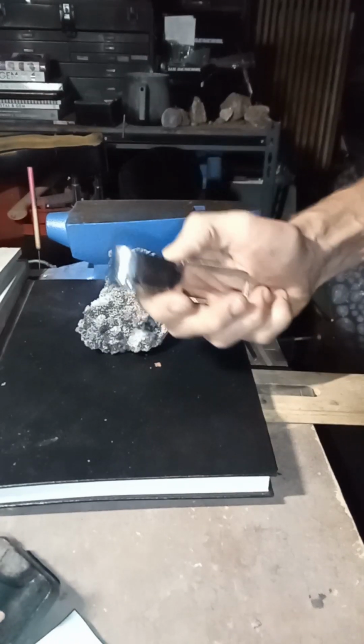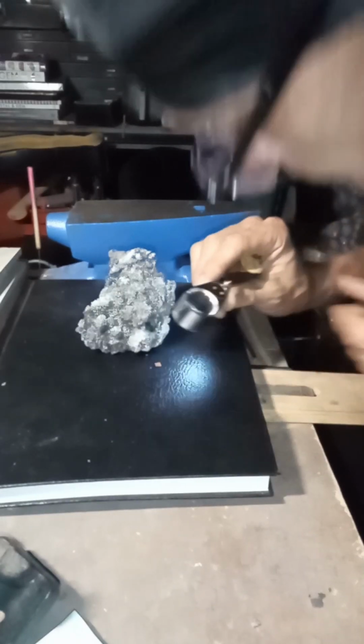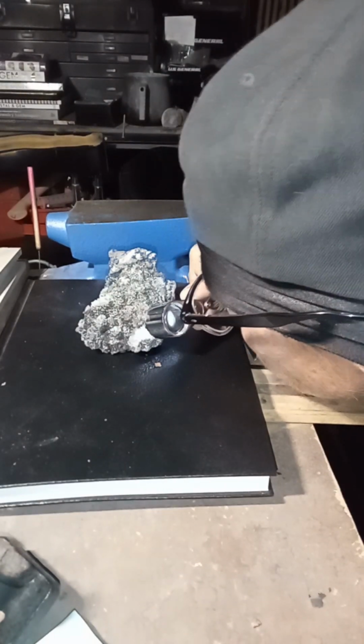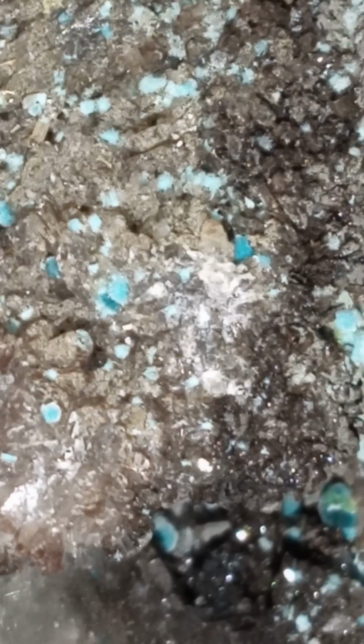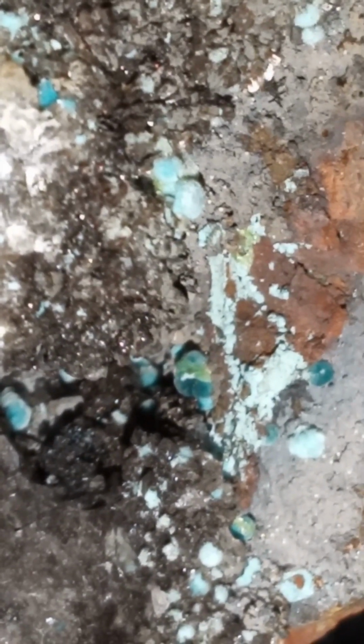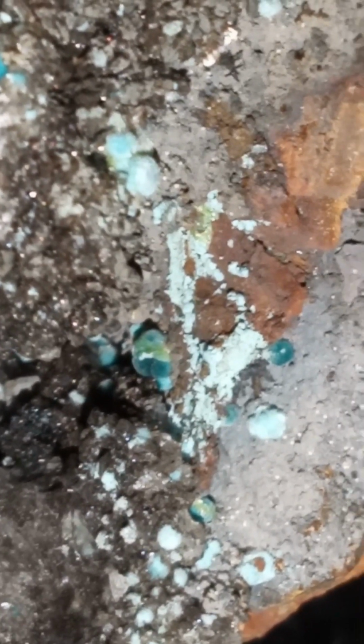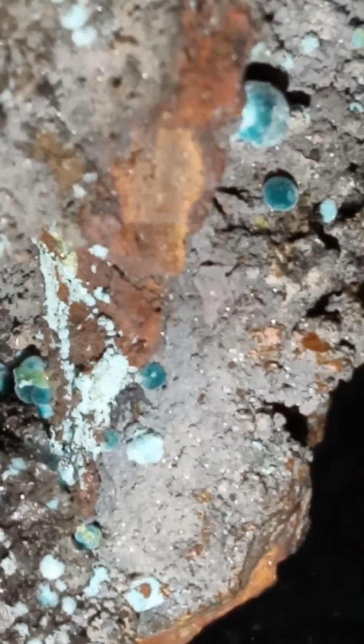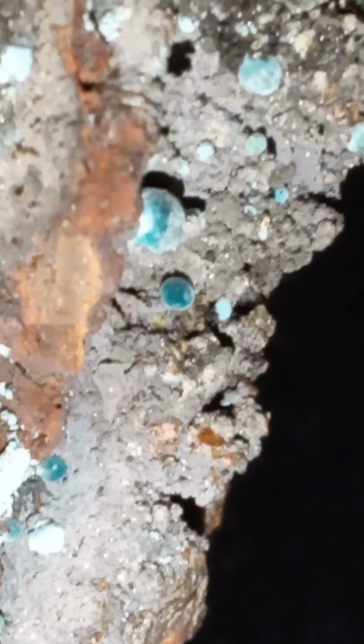Alright, so we've determined that there's limonite and goethite in our specimen. So what does that mean? That just means that that's like the main composition of the host rock. So as we take a closer look, we're going to start identifying some of these other minerals that are on top of that host rock. And there's a few things we see right off the bat.